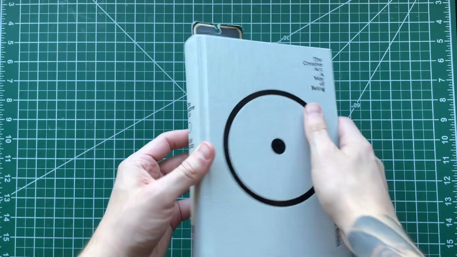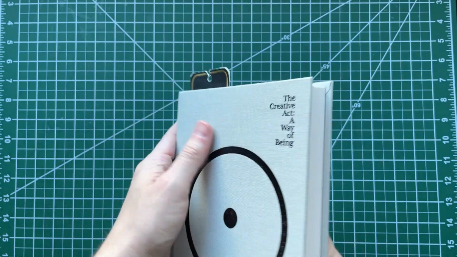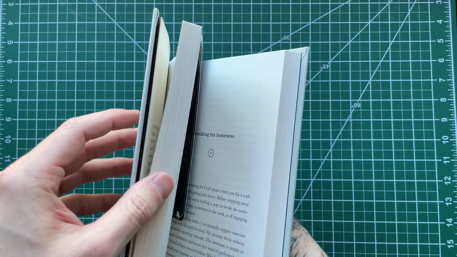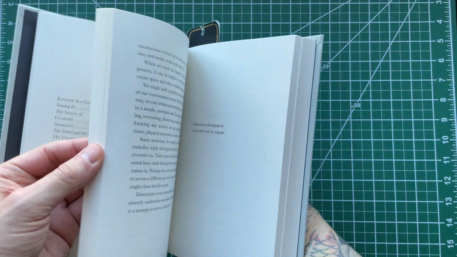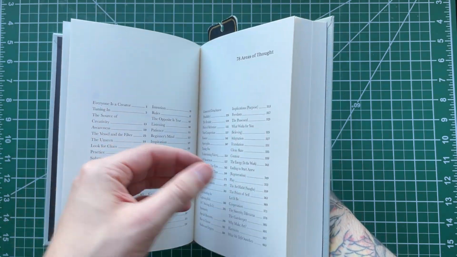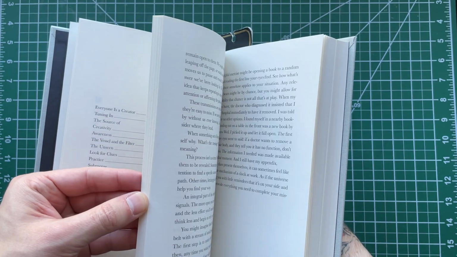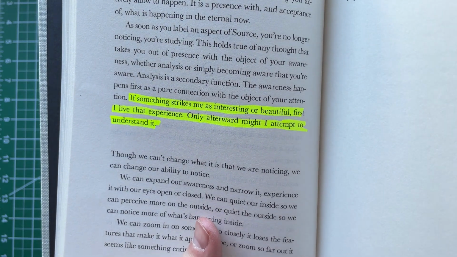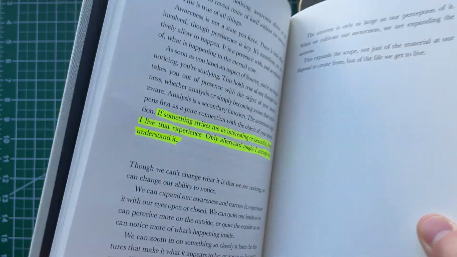And lastly, I'm currently reading The Creative Act by Rick Rubin, and I'm loving it so far. Bunch of cool, actionable, small little tips about creativity and just the creative and artistic process. And I think Rick Rubin does a great job of breaking down these complex topics and making them simple. I'm halfway through, and I think it's going to be a good read all the way through the end.